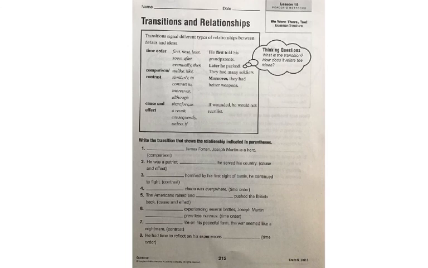It says write the transition that shows the relationship indicated. So we're looking for a comparison in number 1. You can see right here we have comparison. So we're going to look up here for compare and contrast, and see if something here would work. Here we have a comparison again, so we're looking for something similar. It says blank James Fortin, Joseph Martin is a hero. Well, that would be like James Fortin, Joseph Martin is a hero. So we have the word like, L-I-K-E.